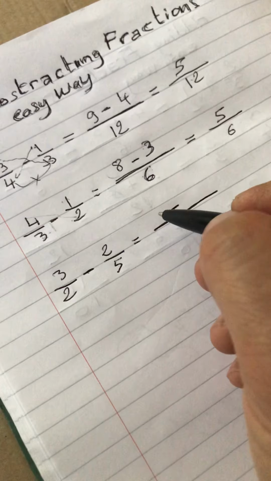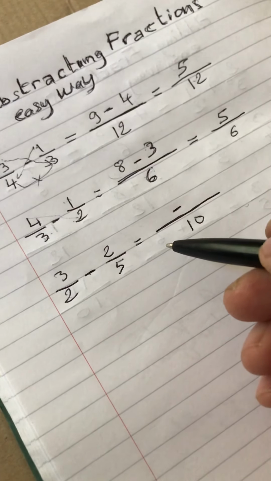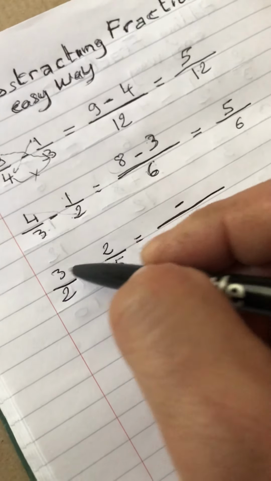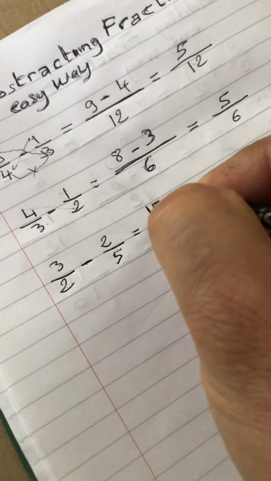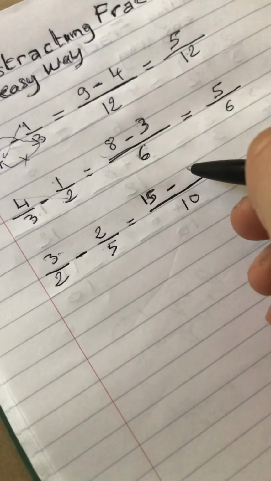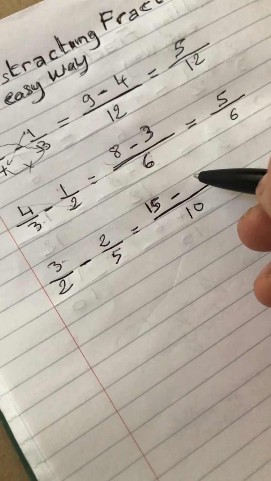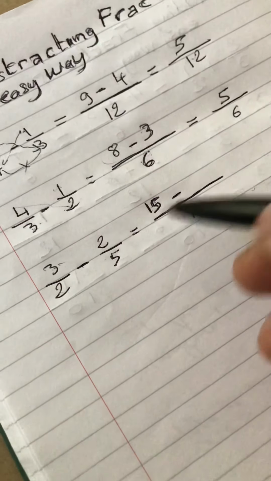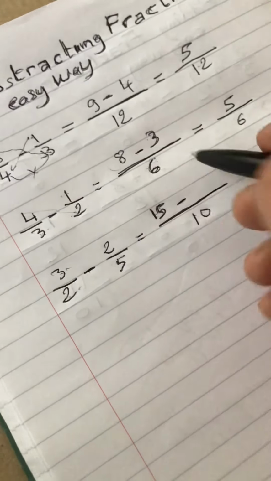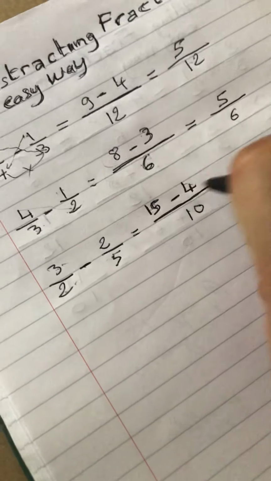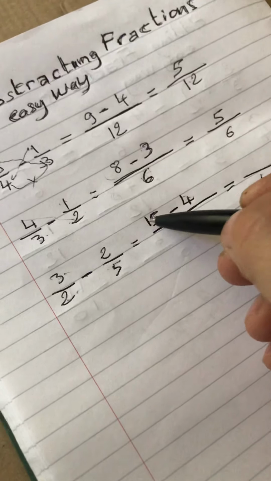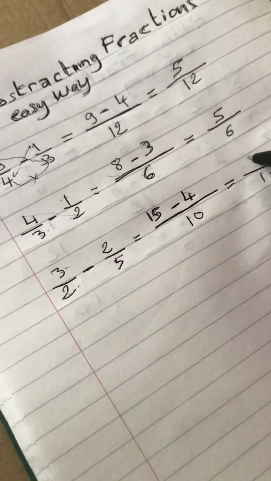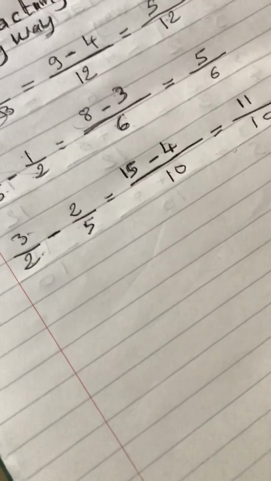Guess with me what will go here before I say it. I will tell you. Is 3 times 5. 3 times 5 equals 15. And guess what will go here before I say it. I will help you. Is 2 times 2 equals 4. Equals, and straightforward, 10 goes here. And 15 minus 4 goes here. 15 minus 4 is 11. And this is our final answer to this question.